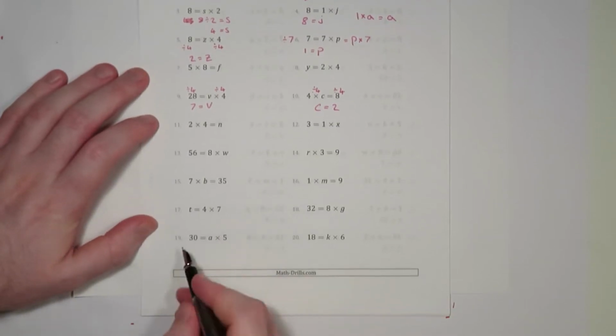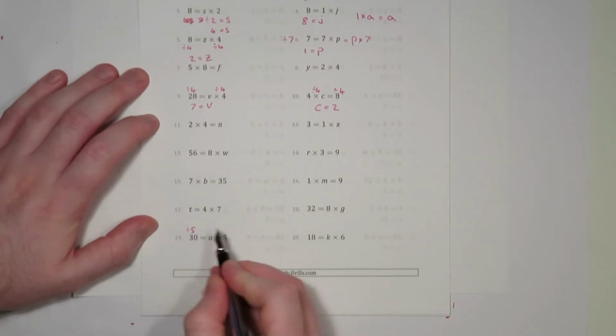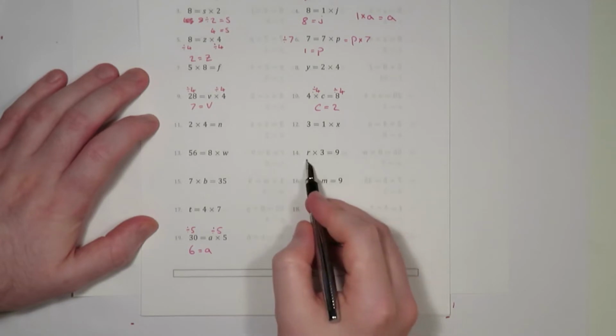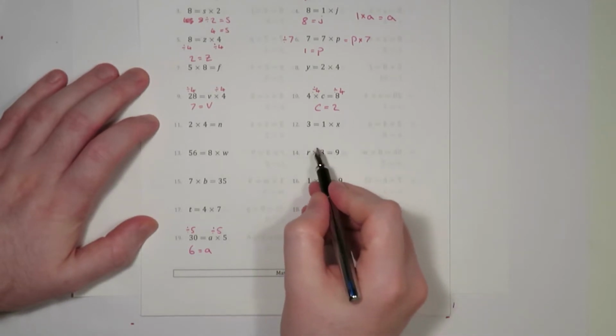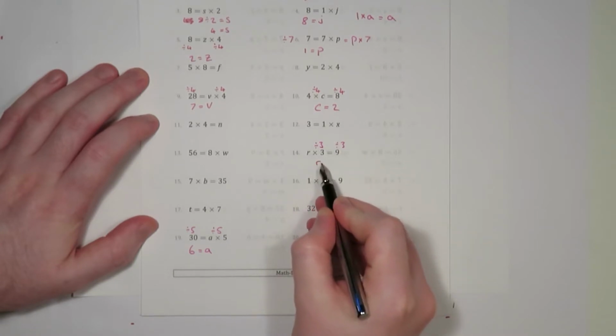We'll start with this one here. 30 equals a times 5. So you need to divide both sides by 5 there. 30 divided by 5 is 6, so a is equal to 6. This example here, we would need to divide both sides by 3, which means that r is equal to 3. 9 divided by 3 is 3. And I think I'll do one more.